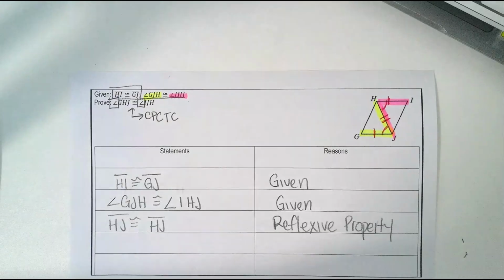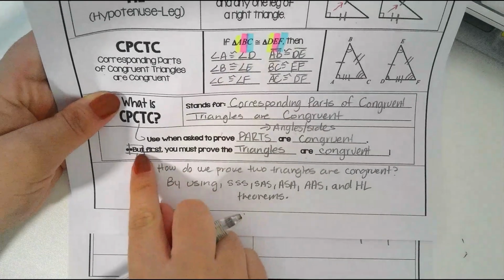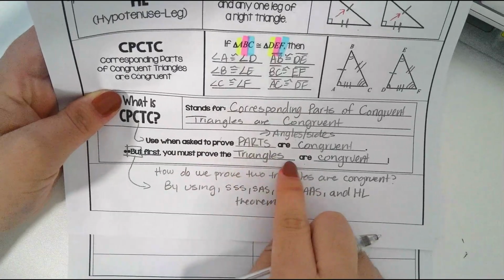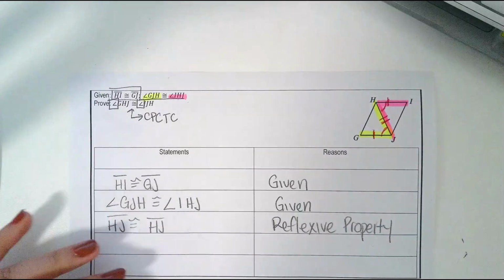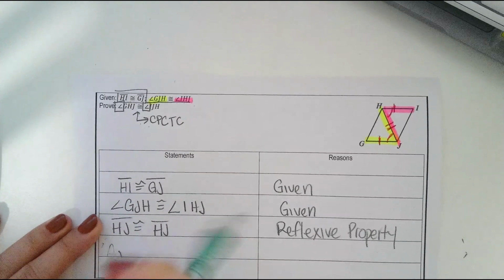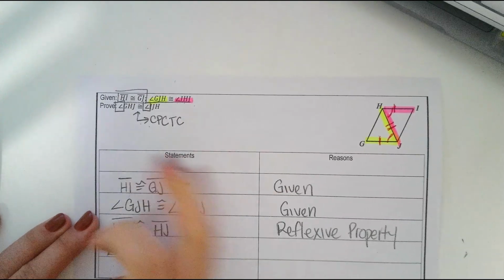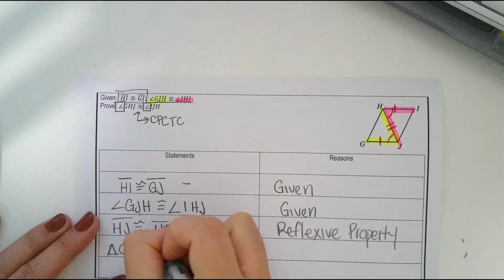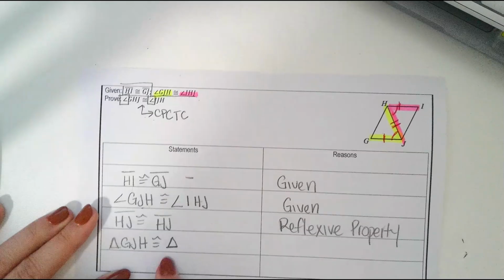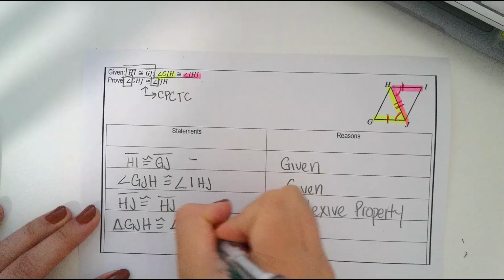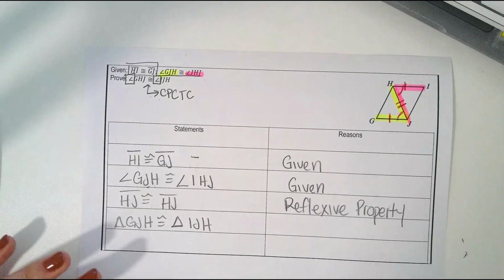But remember, before you use this, you first need to prove that the triangles themselves are congruent. So first we need to prove that triangle GJH is congruent to triangle IJH.